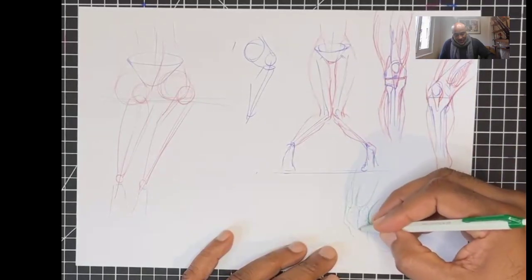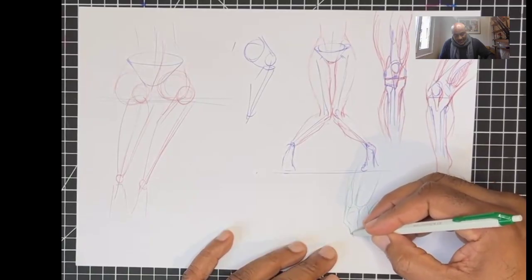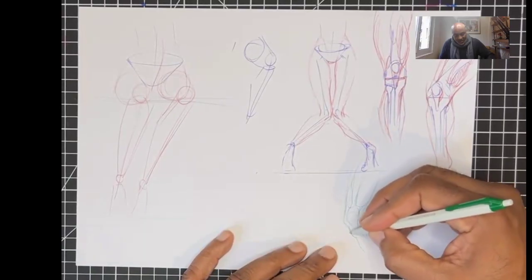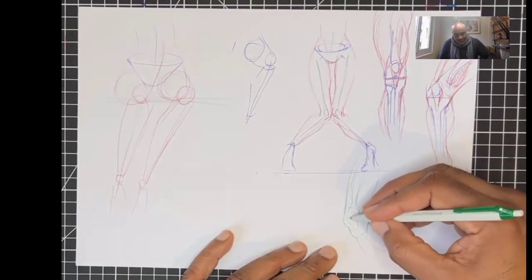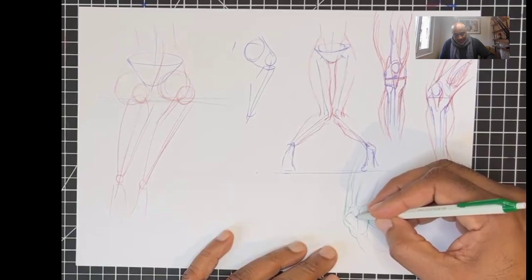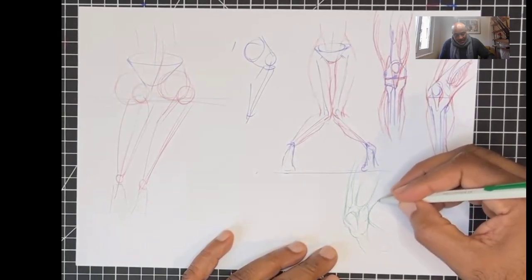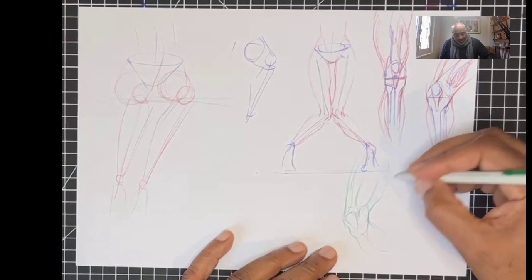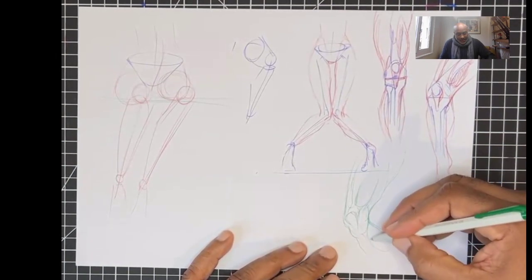I've just drawn up this leg really quickly. And then you've got the bumps and the curves in roughly the right spot. Pull that forward a bit. See, so now I've constructed that leg very quickly, as you can see.